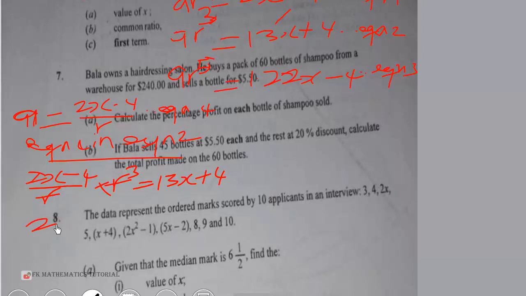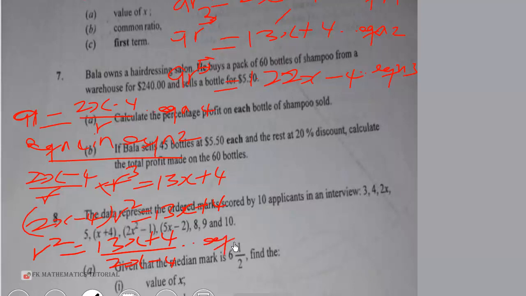We have 2x minus 4 times R squared is equal to 13x plus 4. So R squared will be equal to 13x plus 4 over 2x minus 4. So we can call this equation 5.